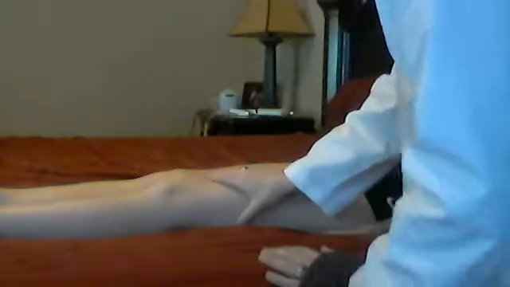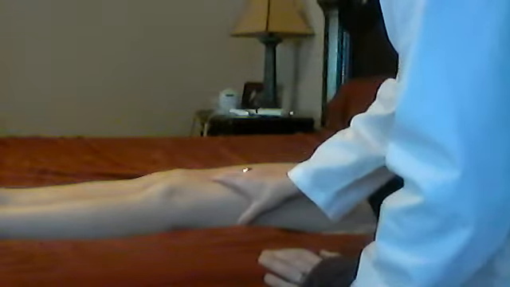So the first thing we're going to do is the valgus and the varus test. I'm going to start out with my hand for the valgus test on the outside, and we're going to slightly flex it. Okay, and then I'm going to abduct it from the body. Does that hurt? And then the varus test, I'm going to adduct it to the body. Does that hurt? Okay.